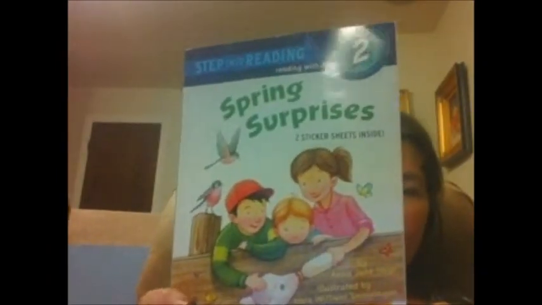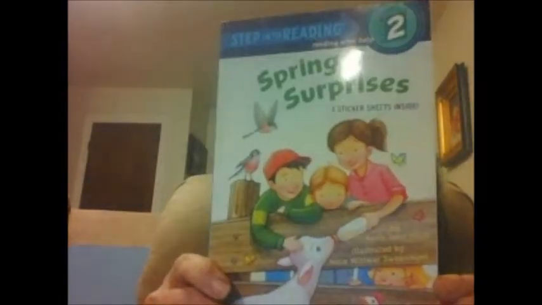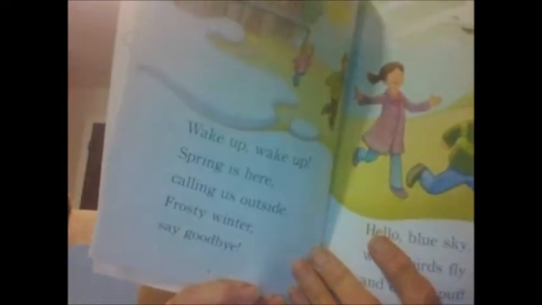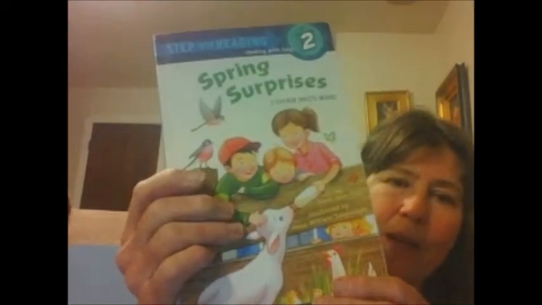Then we have also talked in general about spring with this little book, Spring Surprises. And this book is a level 2 reader, so some can read it for themselves. It's all about spring. This is a Random House book, and it was written by Anna Jane Hayes. Step into reading.